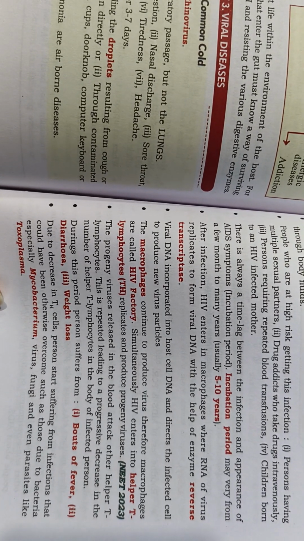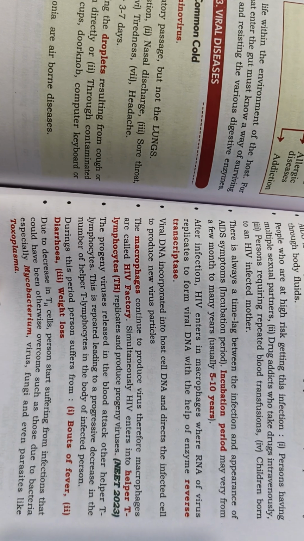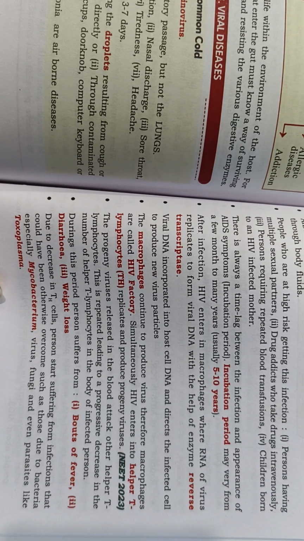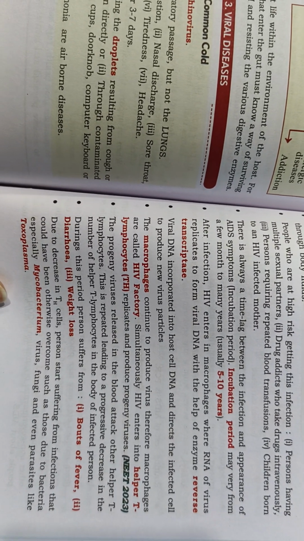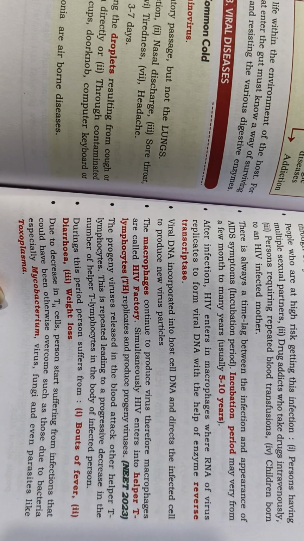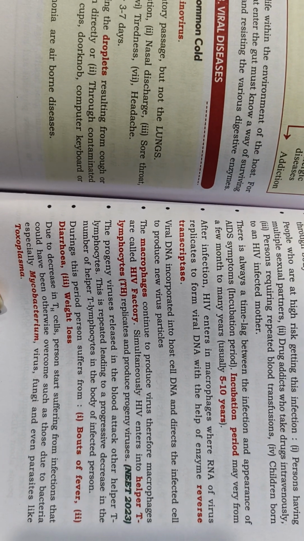So HIV attacks helper T lymphocytes. Progeny viruses released in blood attack other helper T lymphocytes. This is repeated, leading to a progressive decrease in the number of helper T lymphocytes in the body of the infected person. Just remember HIV, helper T lymphocytes. During this period, the person suffers from bouts of fever, diarrhea, and weight loss.